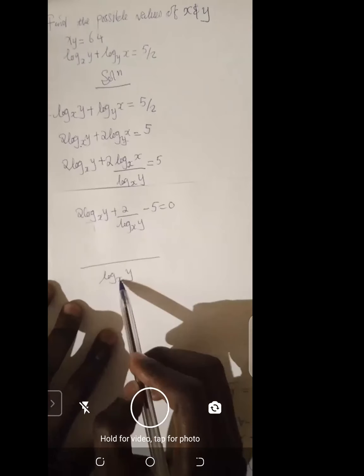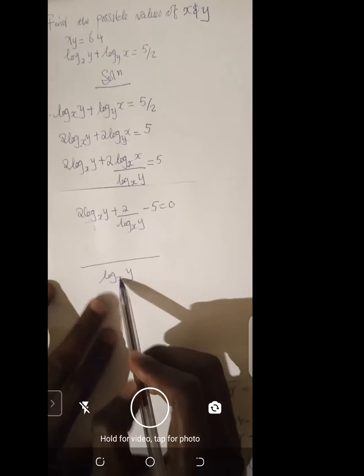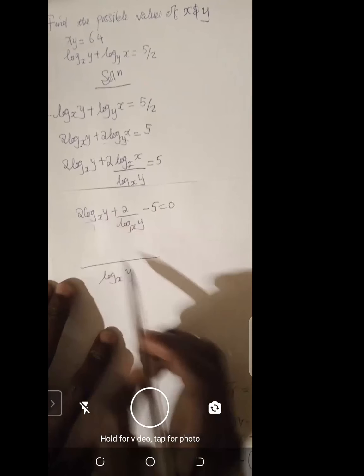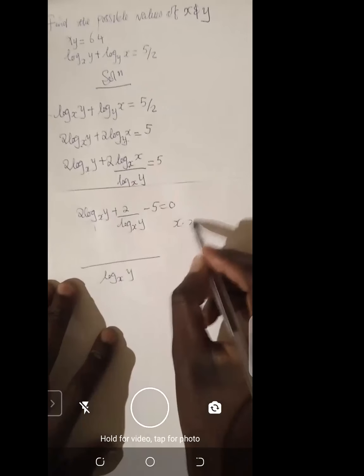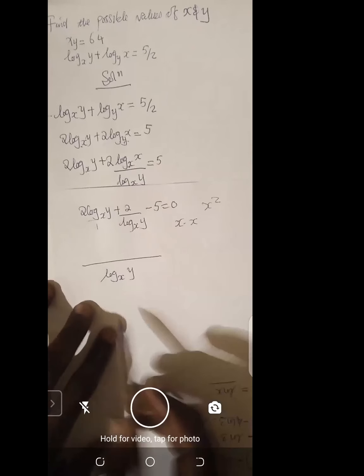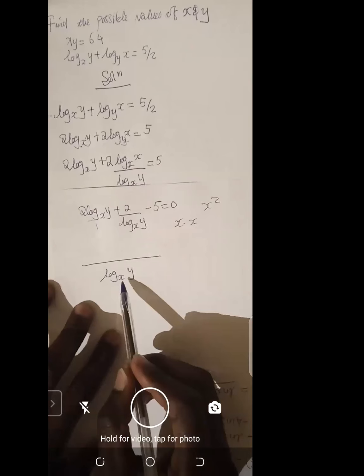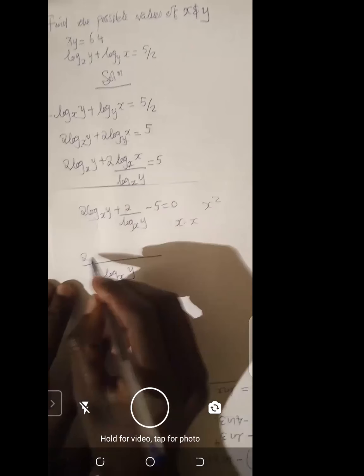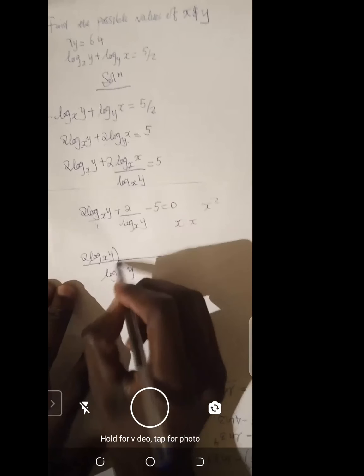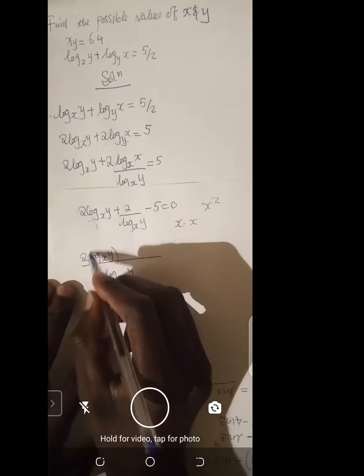This is log y to the base x. Then this times that one. It is the same as multiplying x by x, you get x squared. So when you multiply this by this, you get log x y squared.